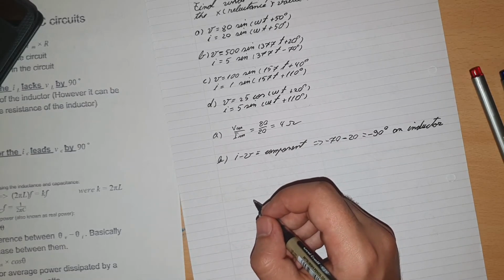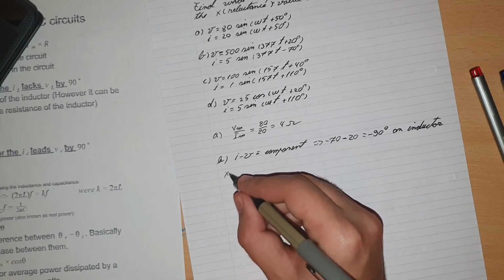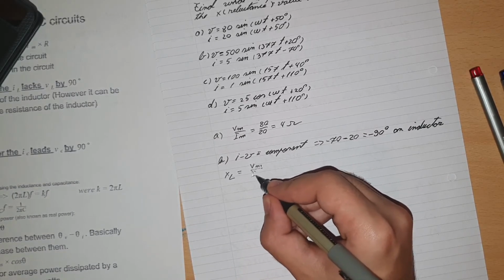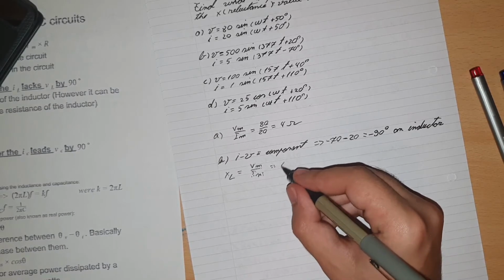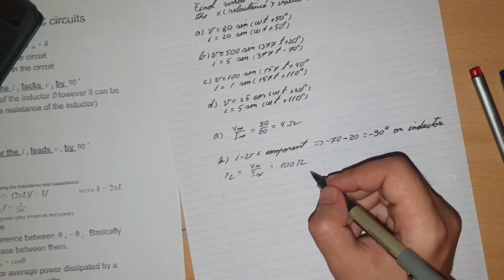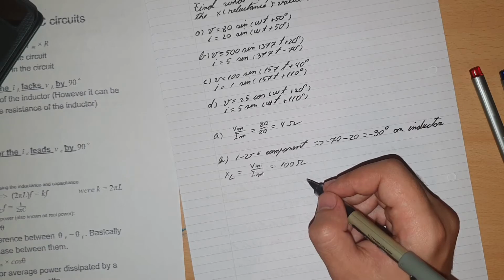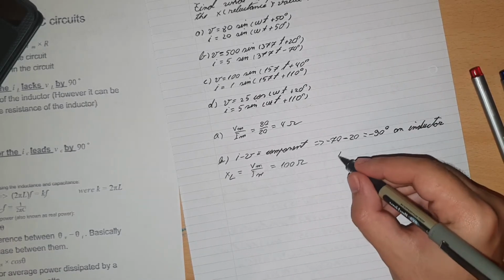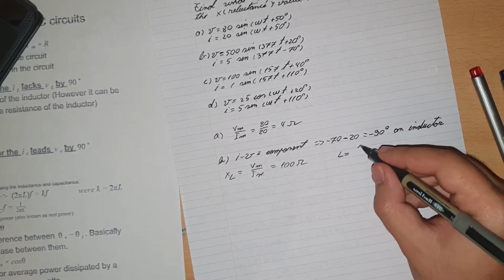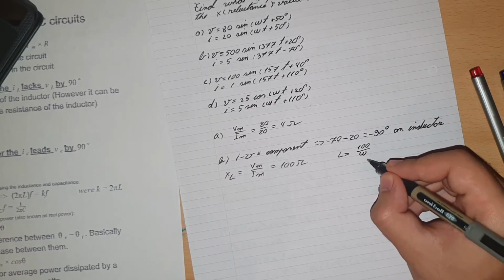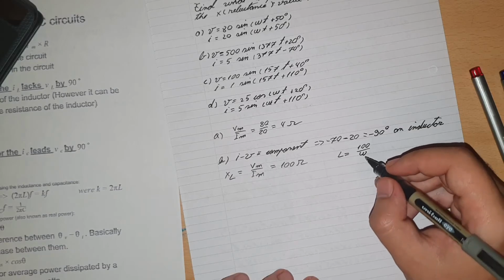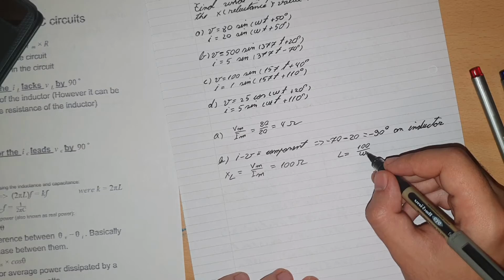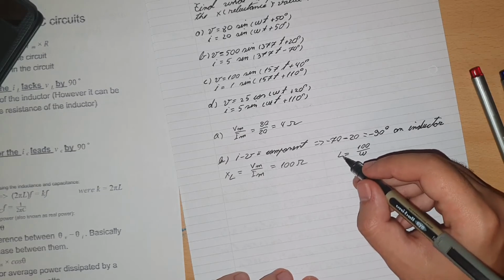And let's calculate its value. XL will be equal to Vm over Im, and that is equal to 100 ohms. I do it this way because it's easier. We can also determine the inductance, because the formula for the inductive reactance is the angular velocity multiplied by L, the inductance.